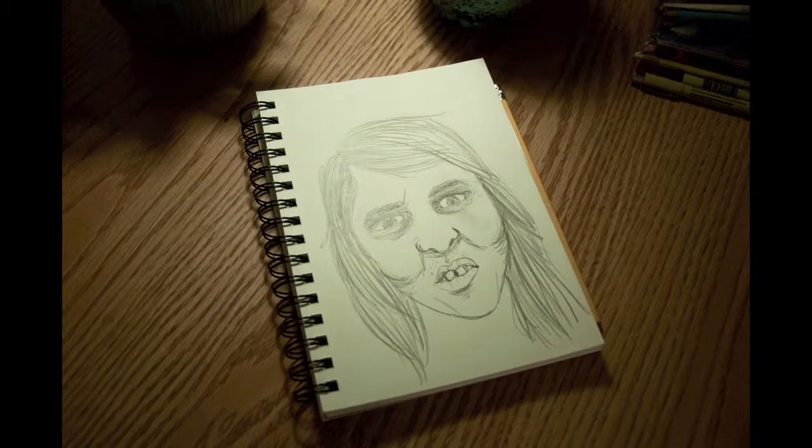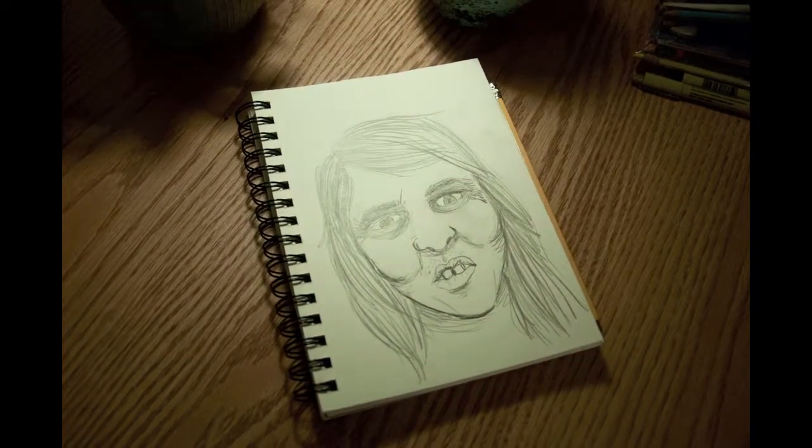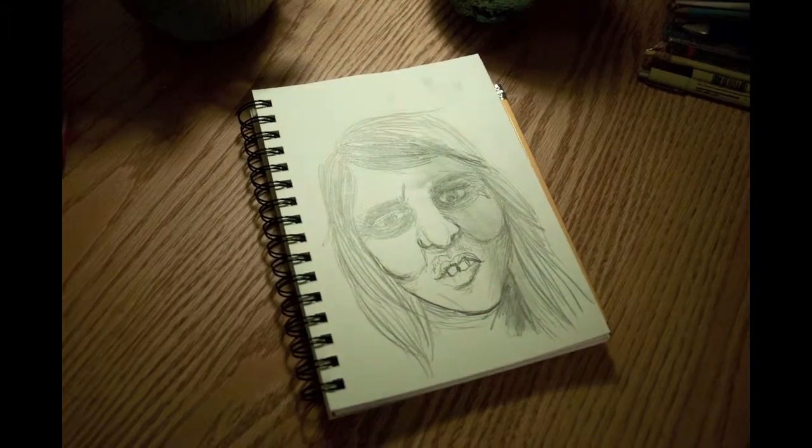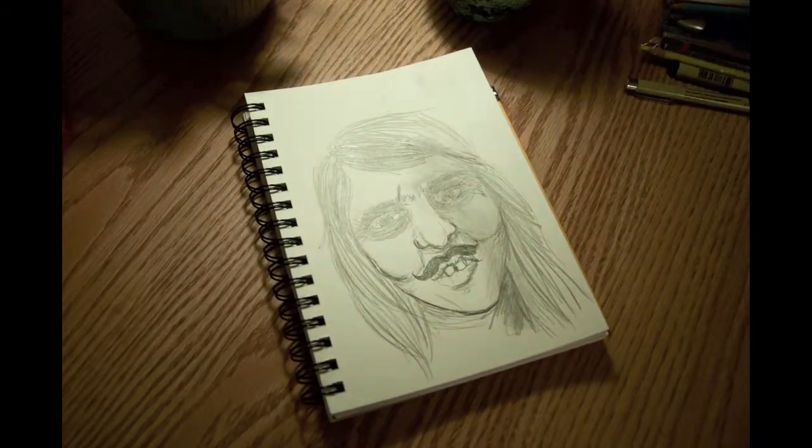Value, which is like lightness and darkness. Value can add drama to an image and change the mood. Adding darkness can make an image ominous, while light is associated with purity or lighthearted subject matter.